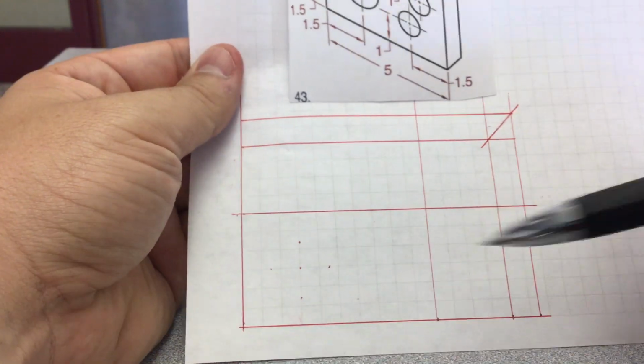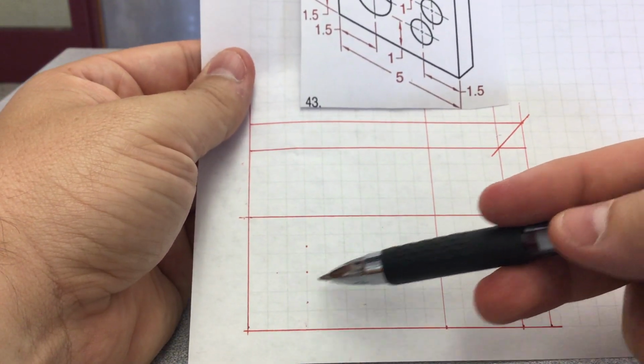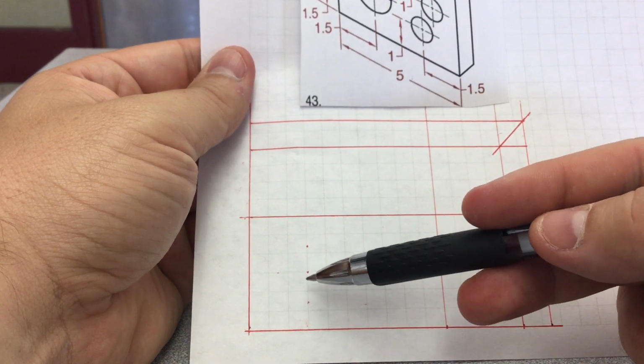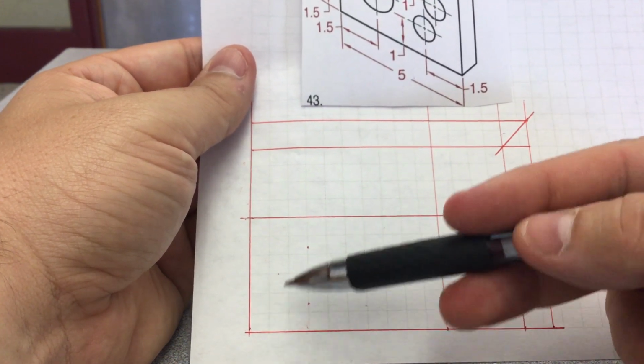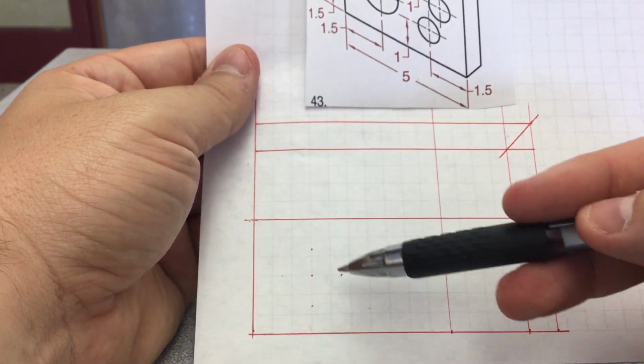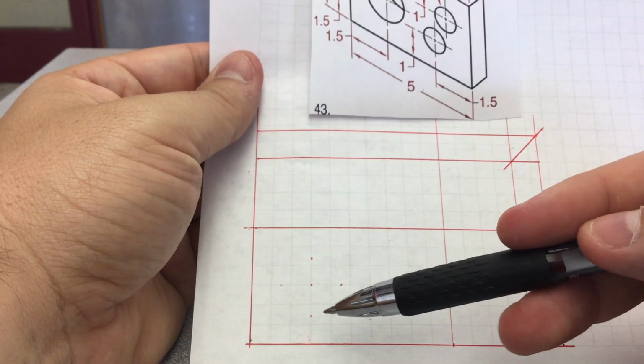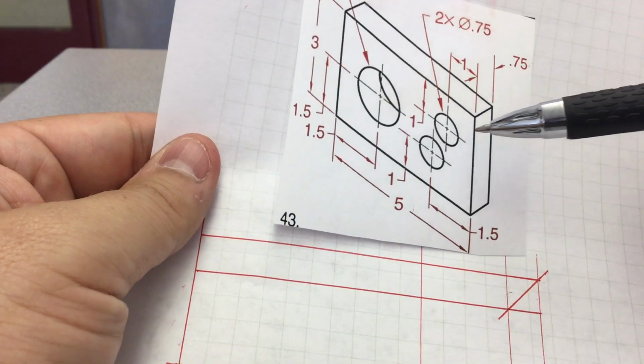All right, so our center mark is here. I now have to go 1.5 boxes in each direction. Once you have those 4 marks, now you have a spot where you're going to sketch your circle. So we'll sketch that in a minute. Let's put these other ones on here.